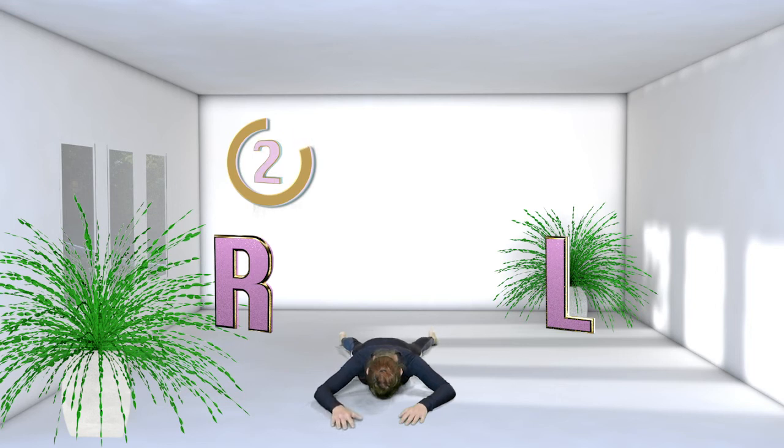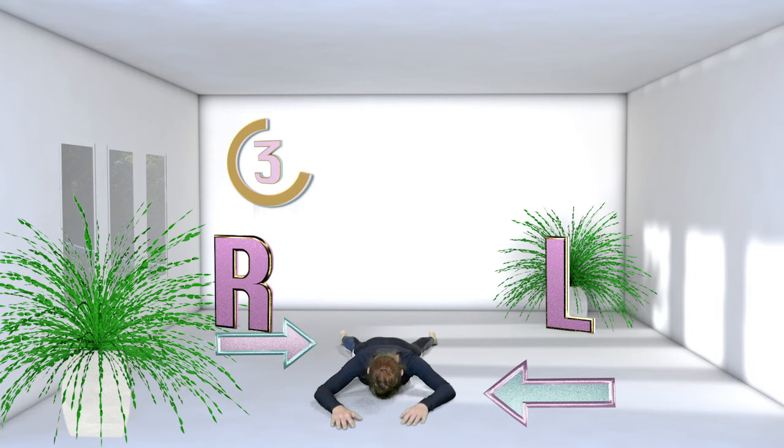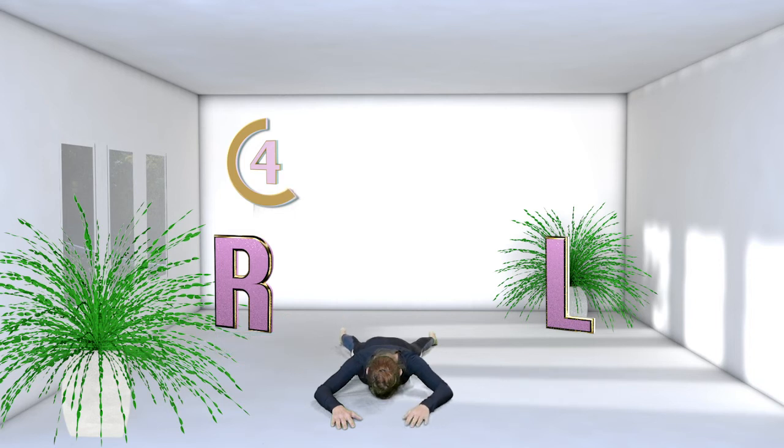Leave it. Now lift your left arm and your right leg off the floor a little bit in a slow motion and bring them back to the floor together. And repeat this action various times. Is it different than raising the right arm and the left leg together? Leave it.